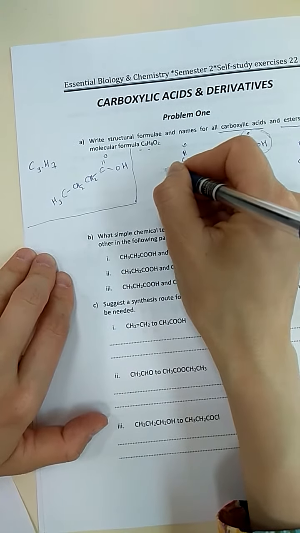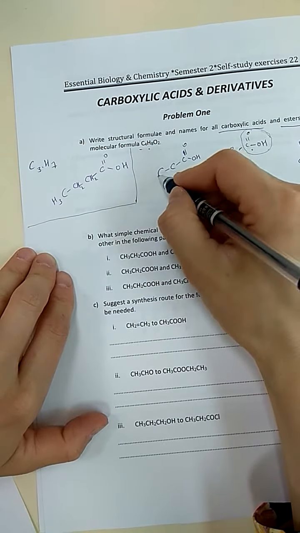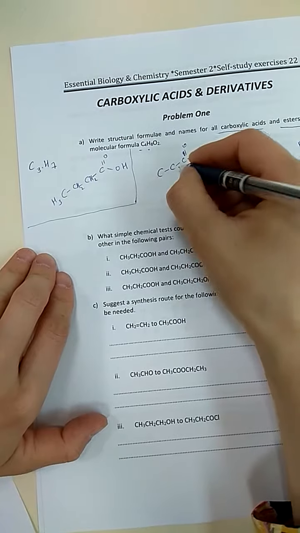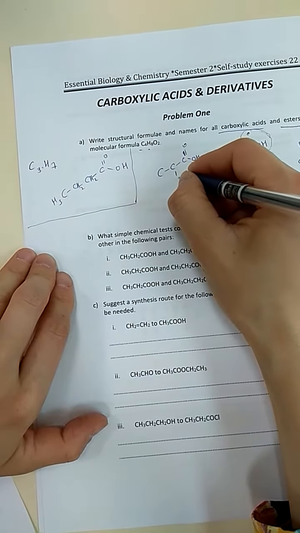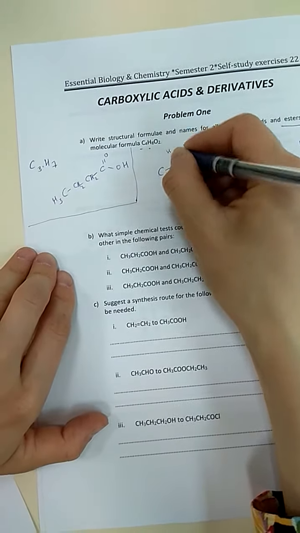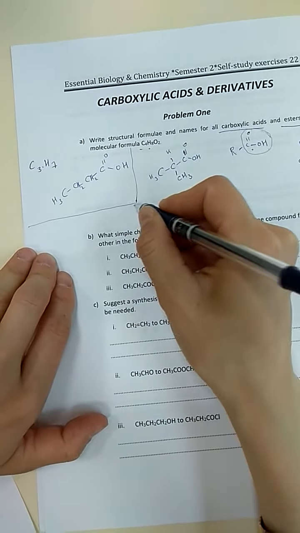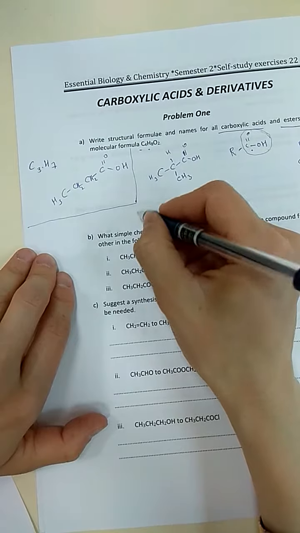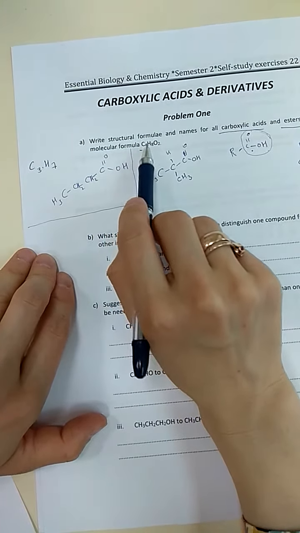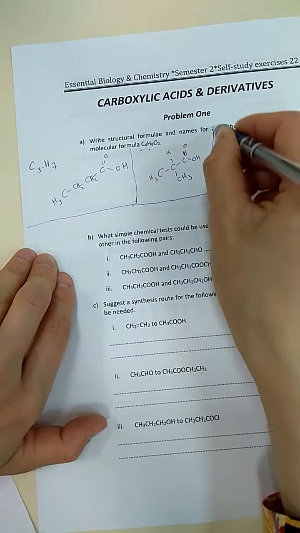I put two carbons as linear, and let's make one methyl group on the side, as a substituent to the second carbon, so 1 hydrogen and 3 hydrogens here. I think there are only 2 possible structures for the carboxylic acid which contains this number of carbons.